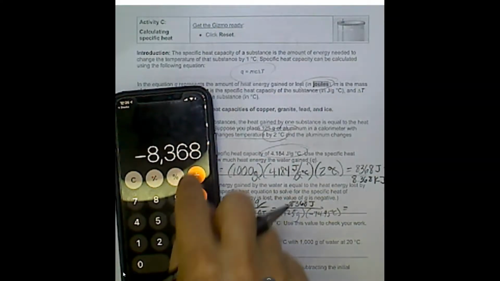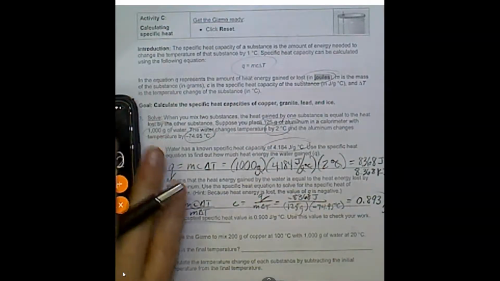And I get 8,368 negative divided by 125 divided by 74.95 negative, and I get 0.893 joules per gram degree Celsius, which is our unit for heat capacity. And so we're in good shape. Then it says aluminum's accepted specific heat is 0.90. Use this value to check your work. Oh, looks pretty close to me. All righty.